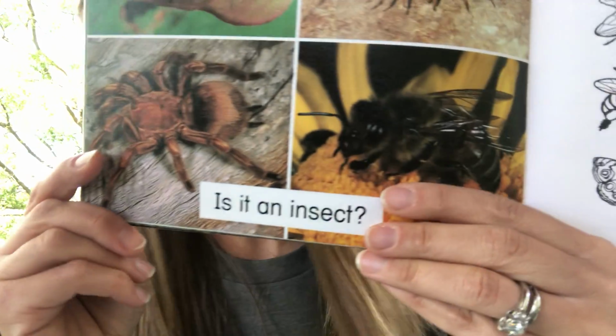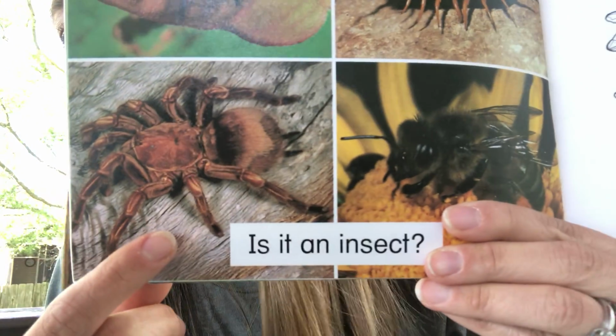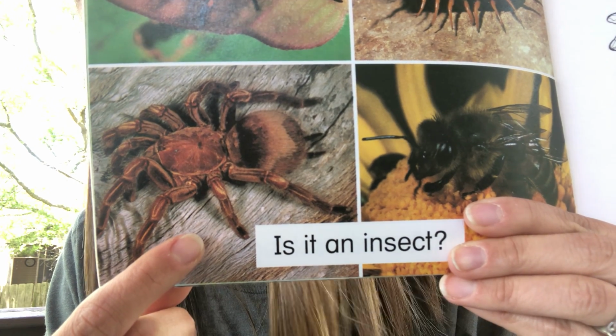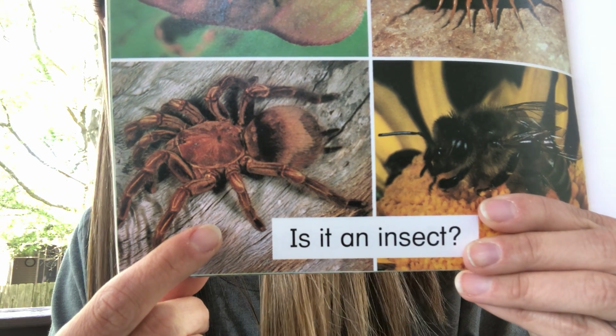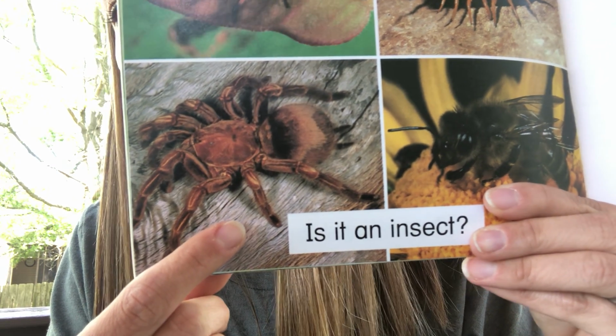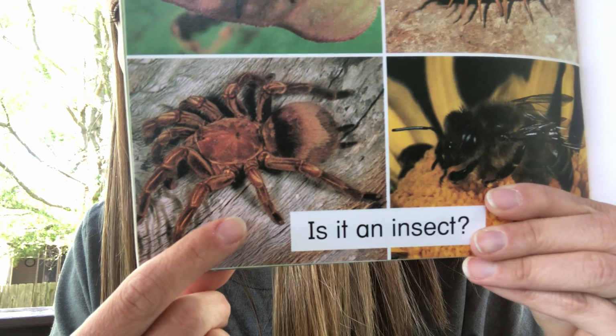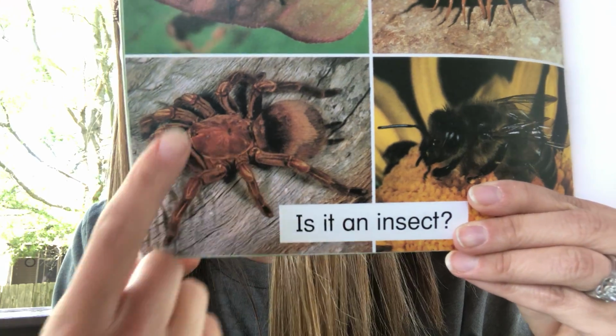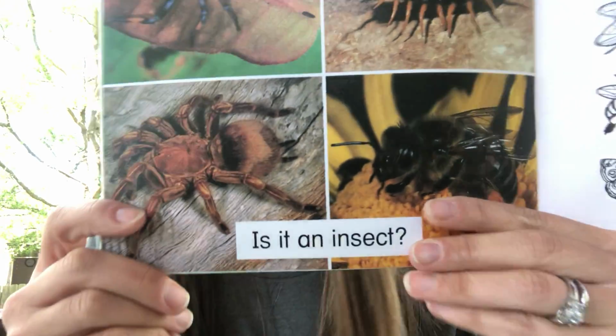And another tricky one, is this an insect? And I hope your answer is no. I know it looks very similar to an insect, but what is the biggest indicator that it is not one? It is the 8 legs that a spider has.